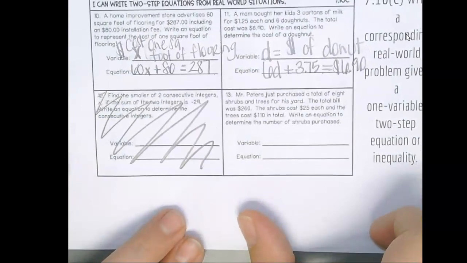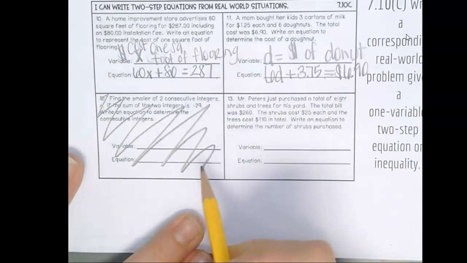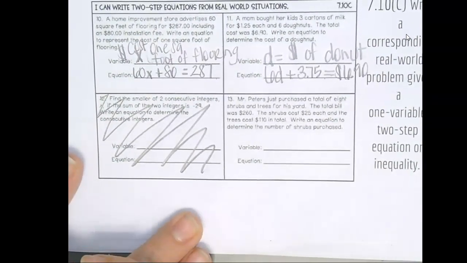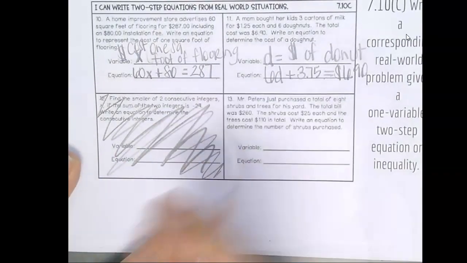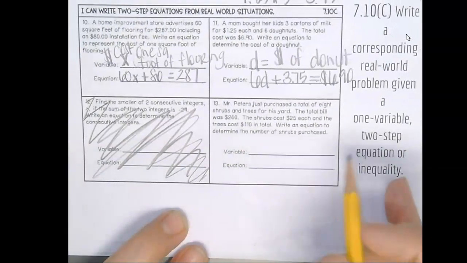All right, guys, as mentioned in class today, we are not going to worry about number 12 because there's not a question like this on our test, so we're not going to worry about addressing that problem.